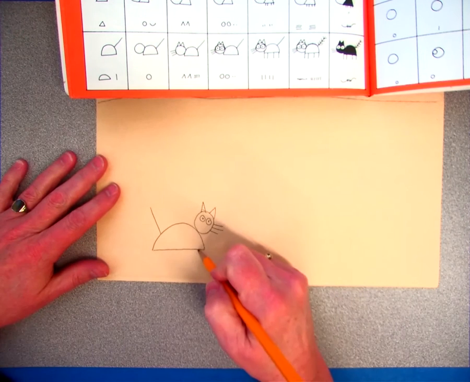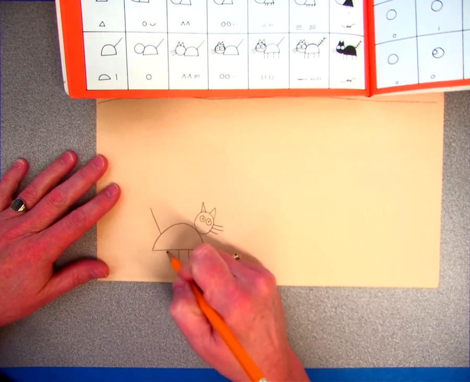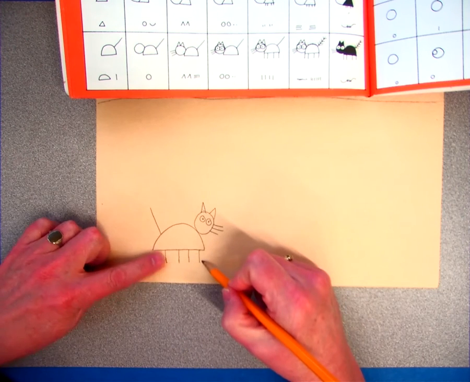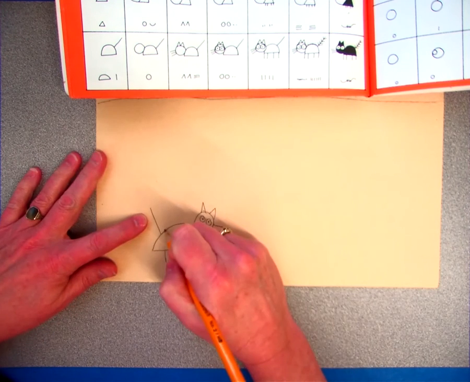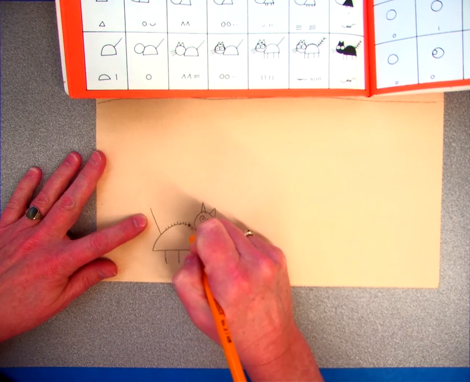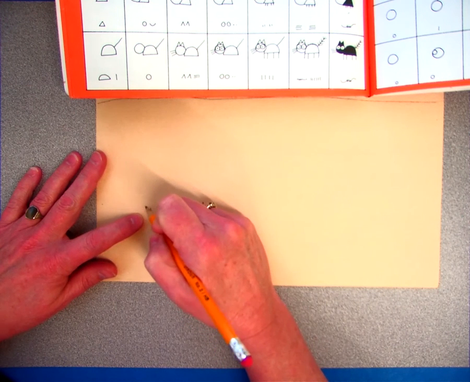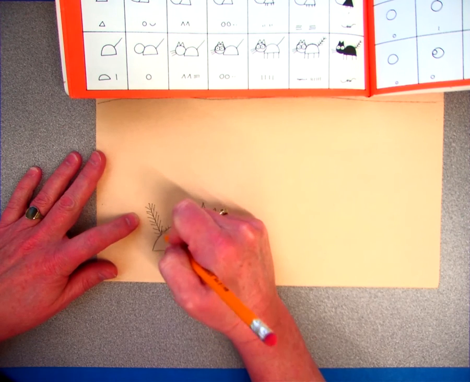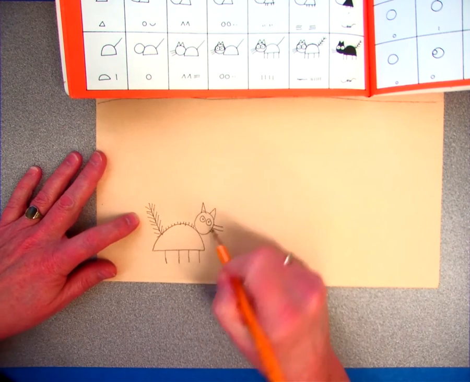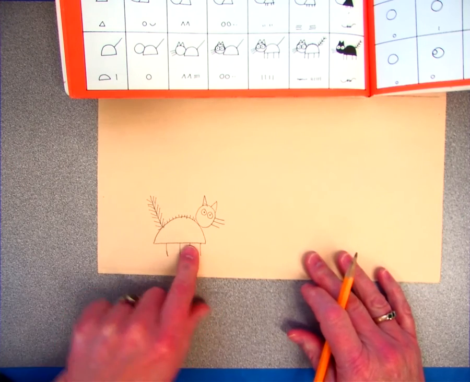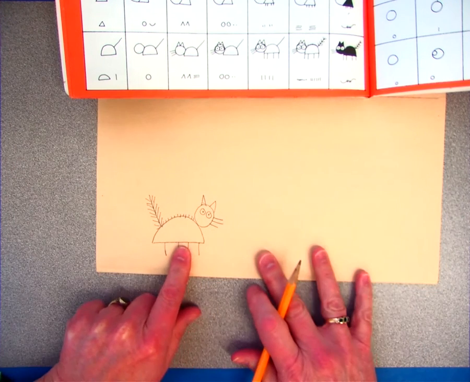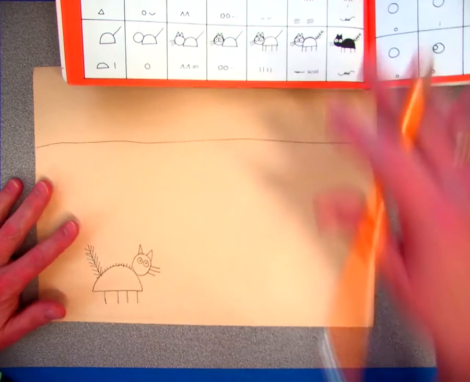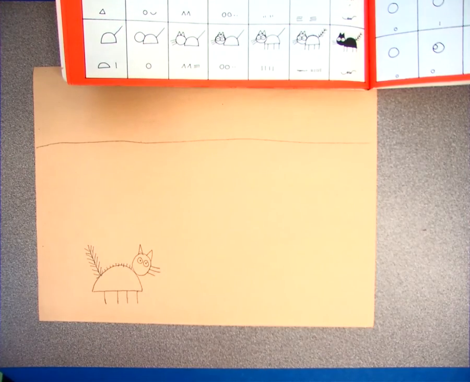Then I have my legs. And then I have my tail and my little notches that make it look like the cat is scaring something or is scared and has all its hair standing up. And this is what the cat looks like, and then it gets colored in. I'm not going to color it in, but I'm going to show you how I'm going to put a cat further back.